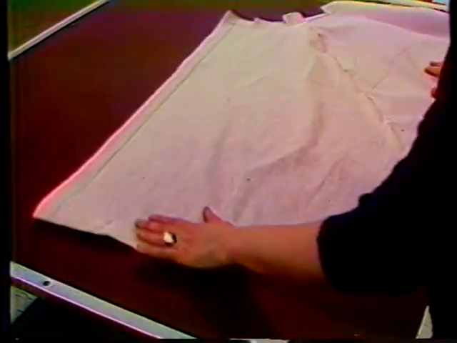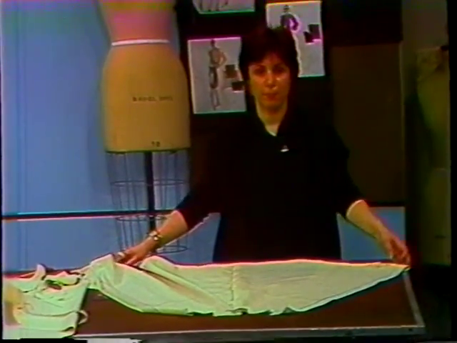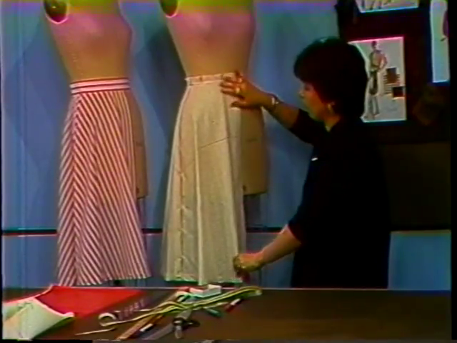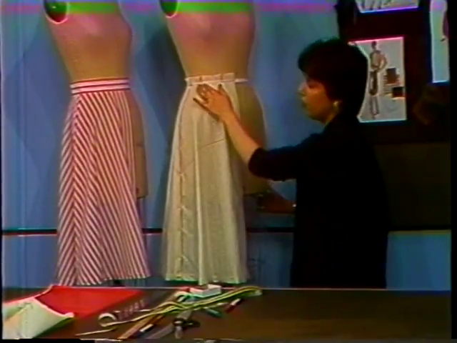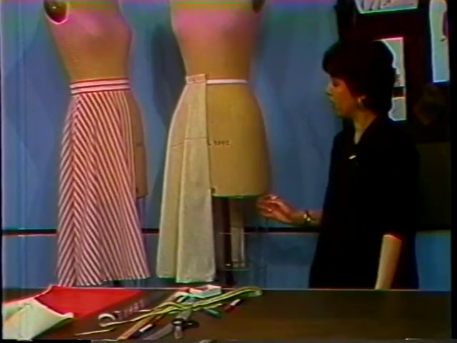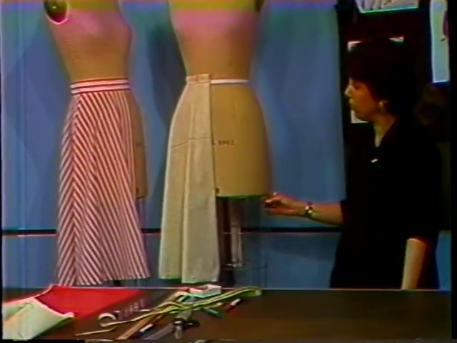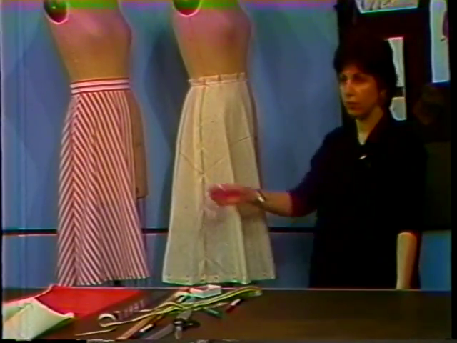Now we're ready to place the skirt back on the figure. All right, place the skirt back on the figure as it was draped, and we have a very pretty skirt. Compare it to the stripe.